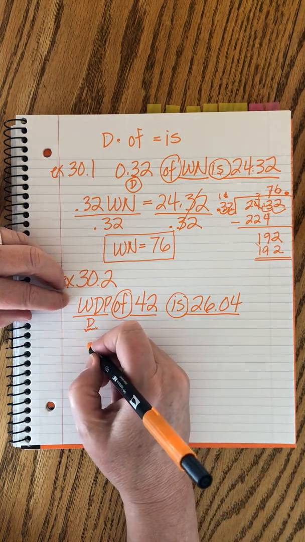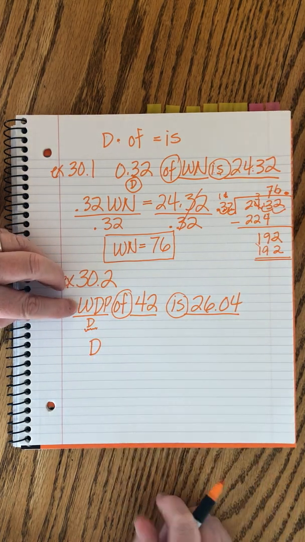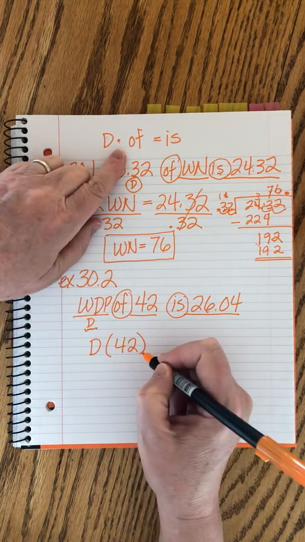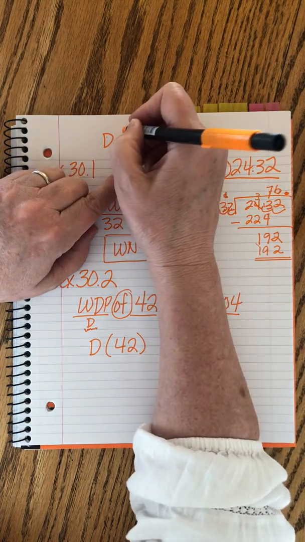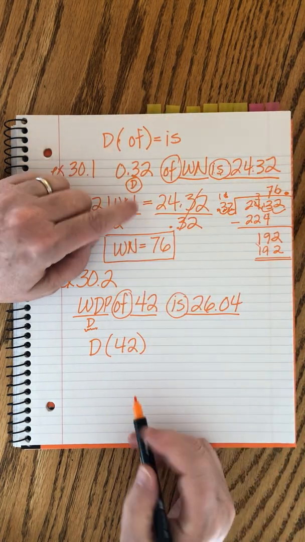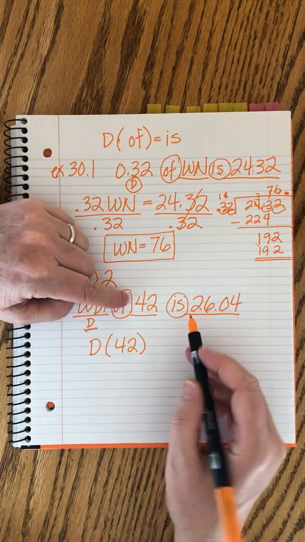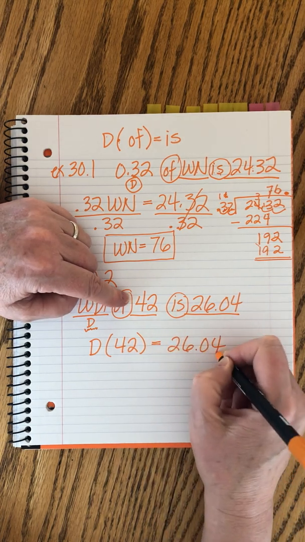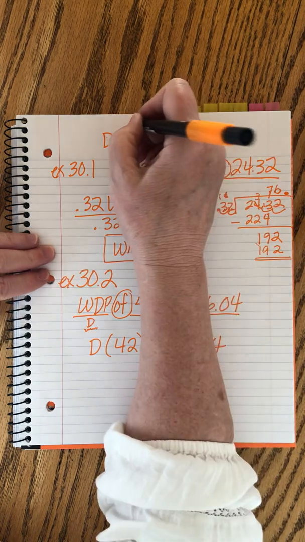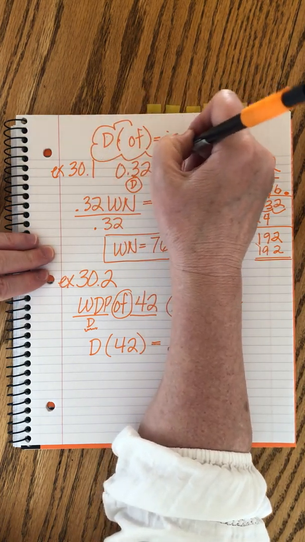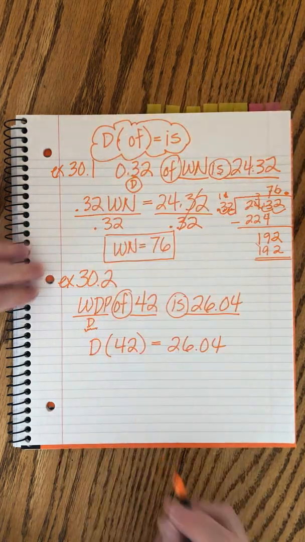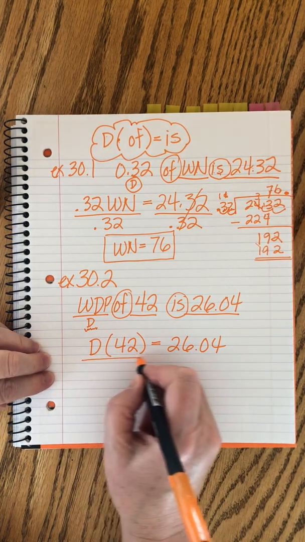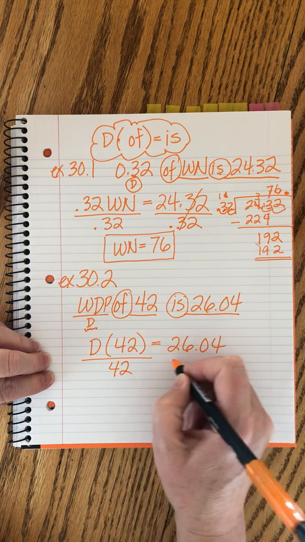Okay, so some mystery decimal times 42, right? Because I'm using my frickin' formula. I'm doing it with parentheses, because they can show multiplication as well, is 26.04. Okay? Just following this format once again. Now, in order to get my D by itself, I'm going to divide by 42.